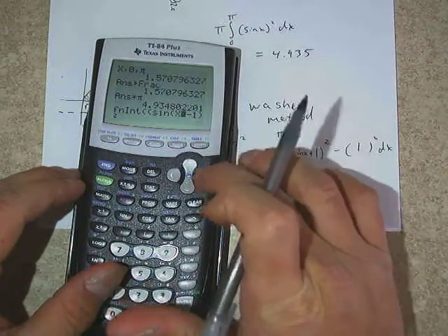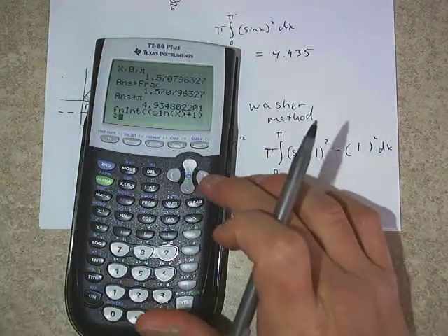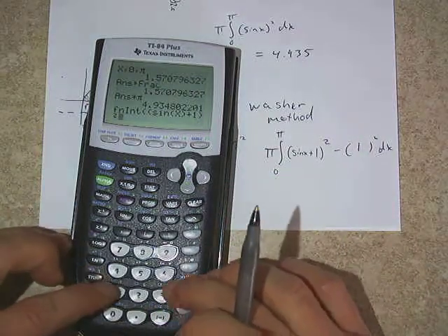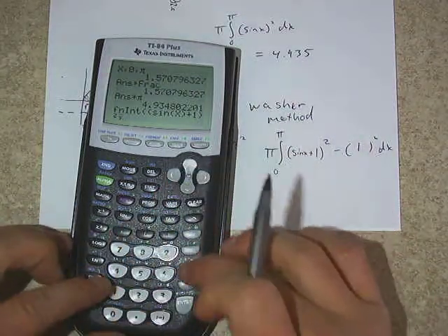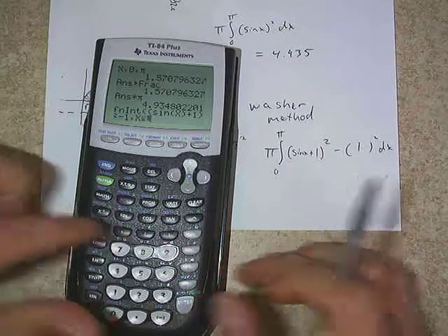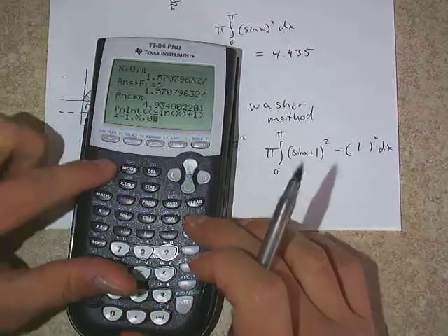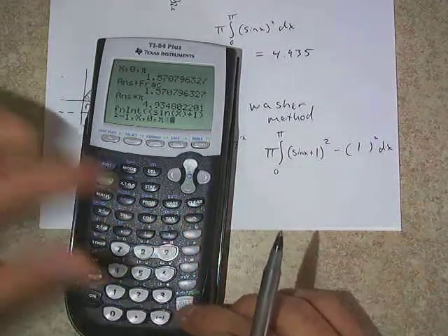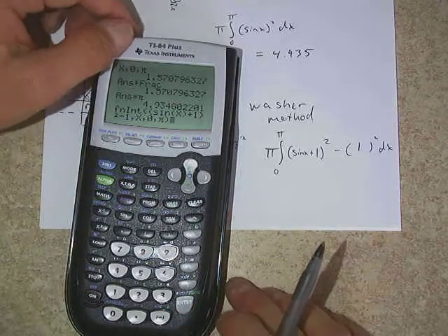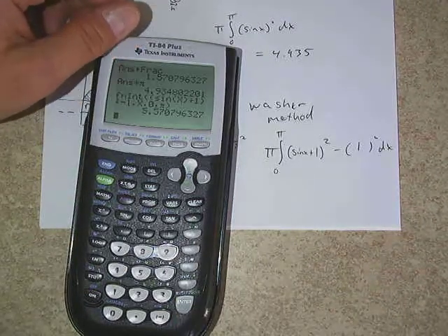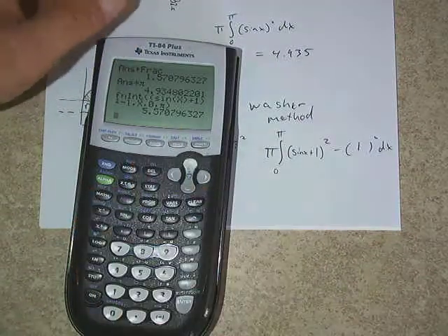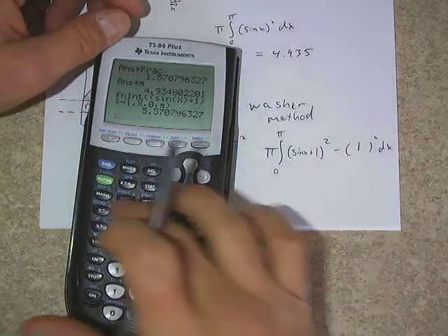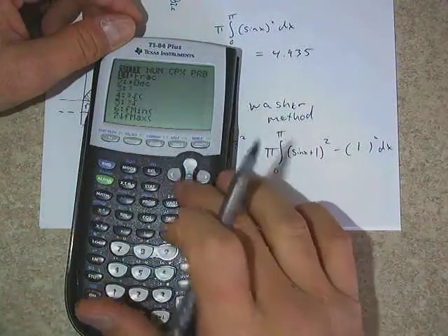So we have sine x plus 1, squared. Okay. There we go. So that's all squared, and then minus 1. That's going to be our integrand. And we're going 0 to pi again.